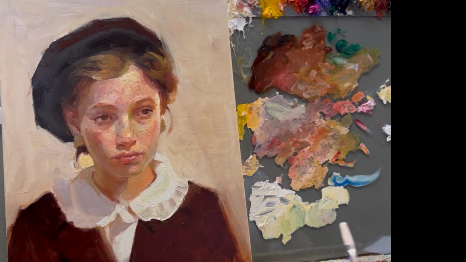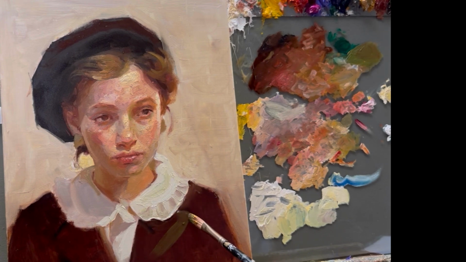I don't mind. And then maybe taking yellow ochre into just a tiny bit of phthalo blue and a tiny bit of Venetian red and bringing more light. I might use a little more red.